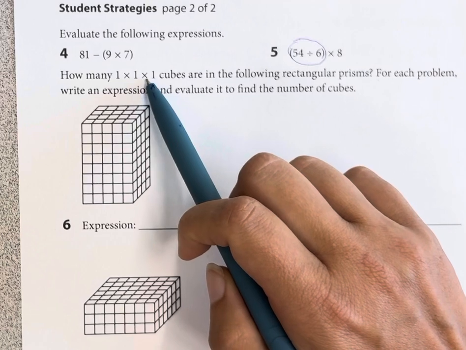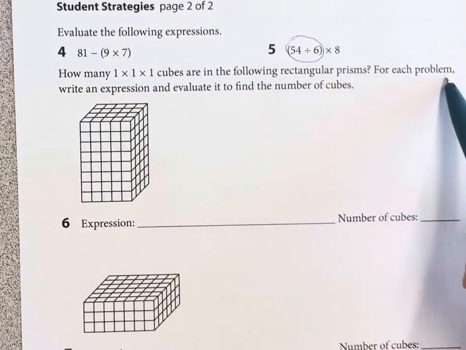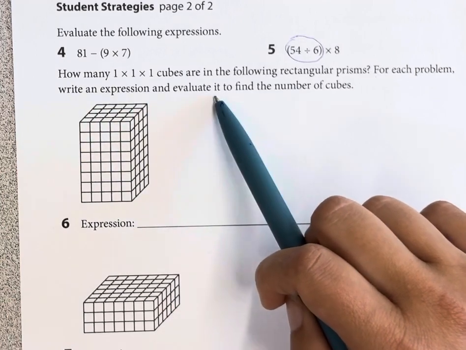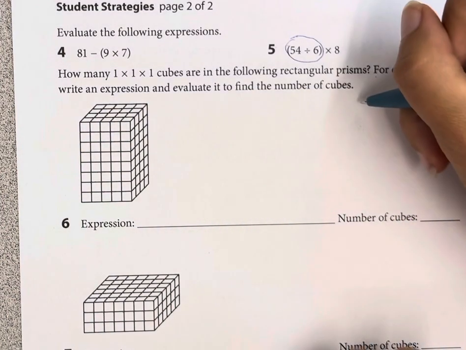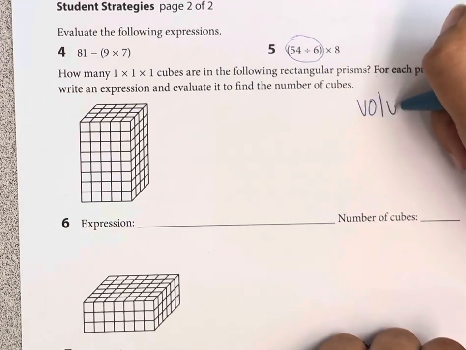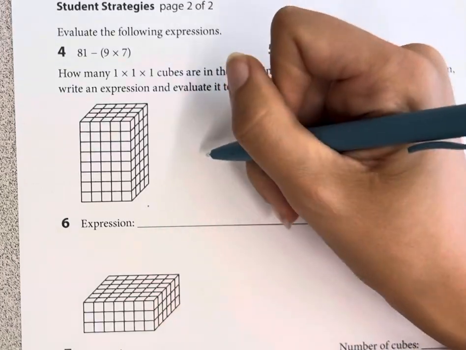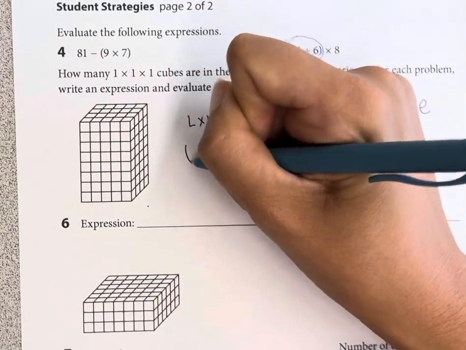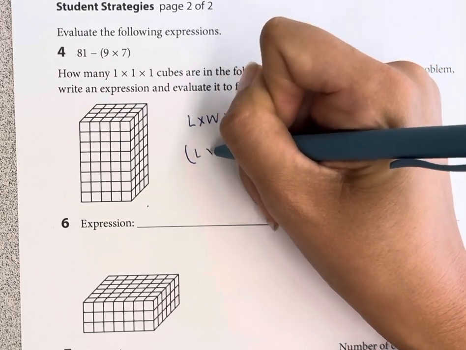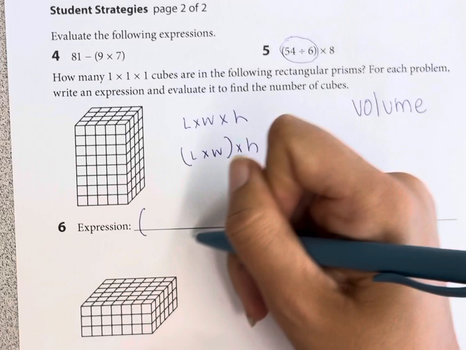How many 1 by 1 by 1 cubes are in the following rectangular prism? For each problem, write an expression and evaluate to find the number of cubes. So here you're finding the volume. Volume means cubes in a shape. And so your expression is going to be either length times width times height, or base times height. So here's your expression.